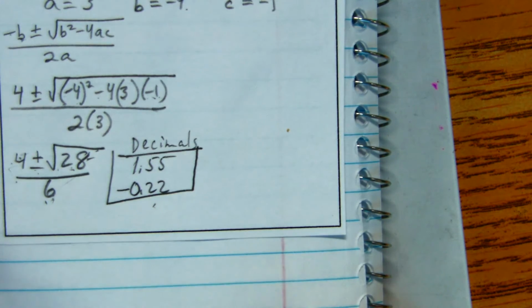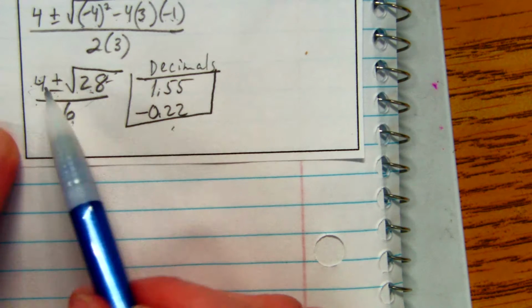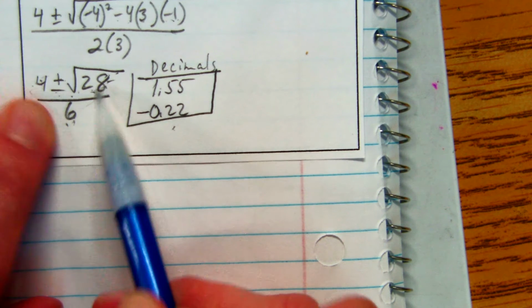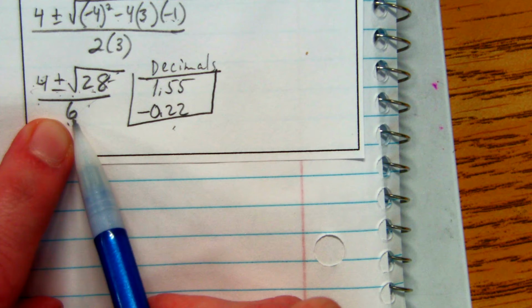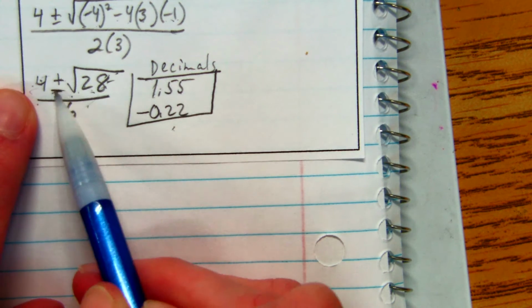If it wants exact form, it'll want a simplified radical. So you would do 4 plus the square root of 28, and you'd hit enter, and then you hit divide by 6. And you get 1.55. Okay, and then you do the same thing with minus to get the other one.